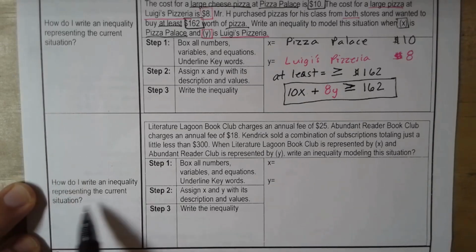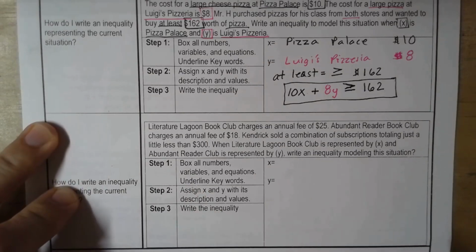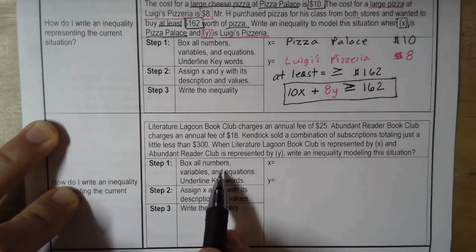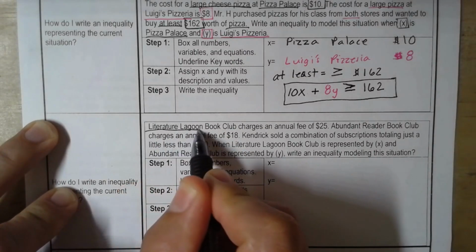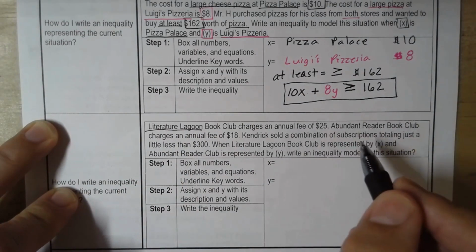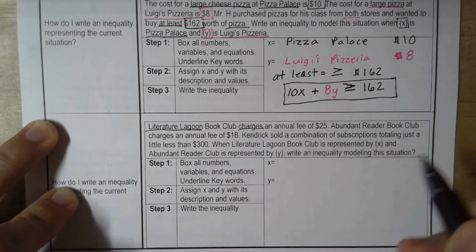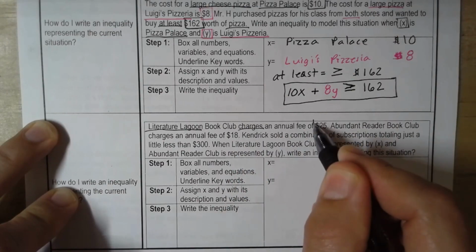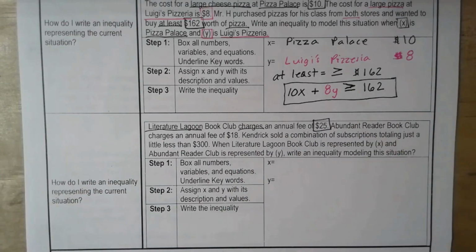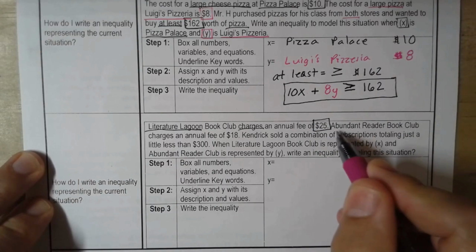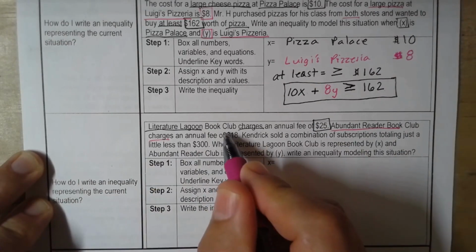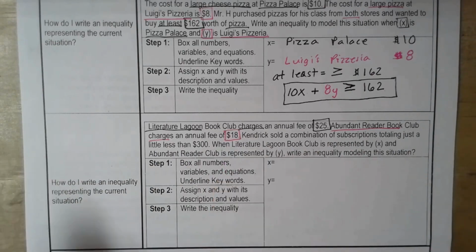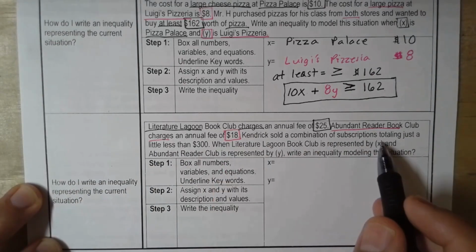It says, how do I write an inequality representing the current situation? Well, we're going to follow step 1. We're going to box all numbers, variables, and equations and underline keywords. So this said, Literature Lagoon Book Club charges an annual fee of $25. Abundant Reader Book Club charges an annual fee of $18. Kendrick sold a combination of subscriptions.